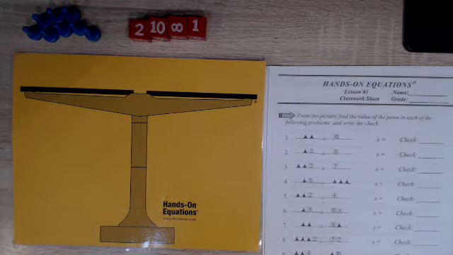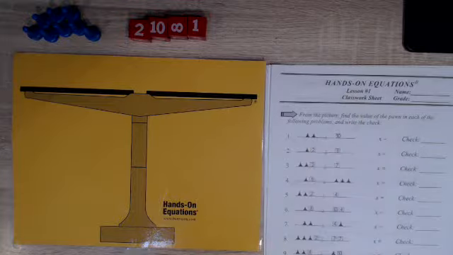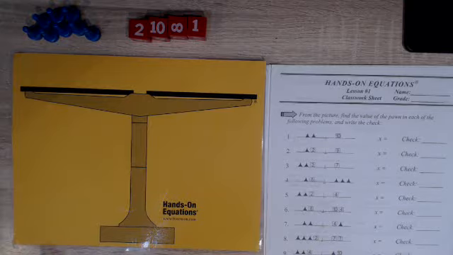Hey everybody, this is an introductory lesson to get you started on Hands-On Equations. This is just a system that allows you to get really comfortable with variables, understanding how to solve equations with an unknown when we're using a letter for that. And it also begins to work quite a bit with concepts of negativity, negation.